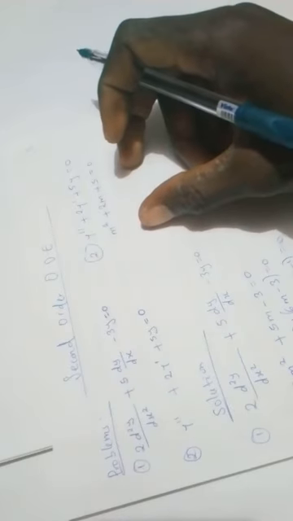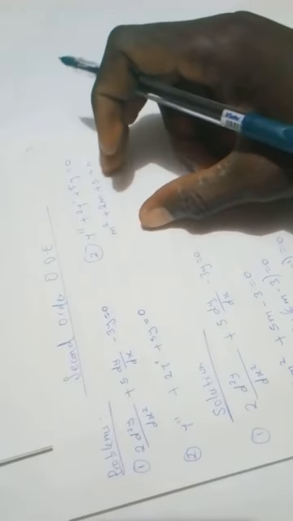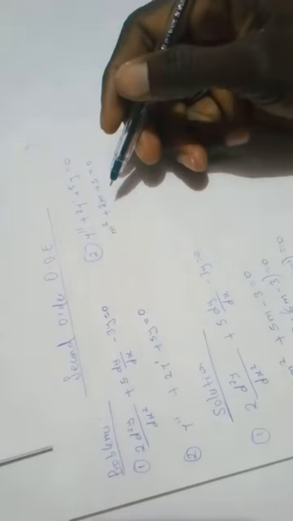Now I look for factors. What am I going to multiply together that would give me 5, and if I add them together, I'll get a sum of 2? Virtually, I can't get those factors. So what I can do is use the completing the square method. You can use the quadratic formula, or whichever method you like.